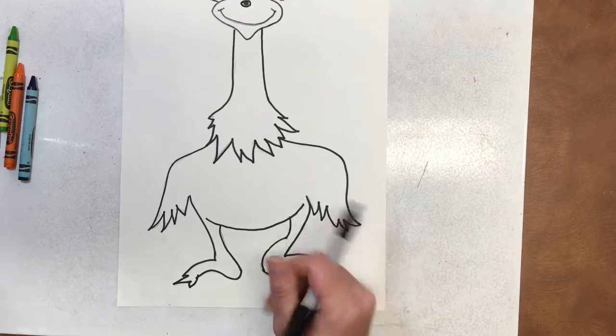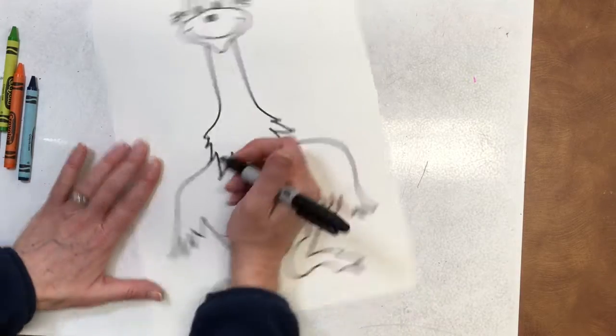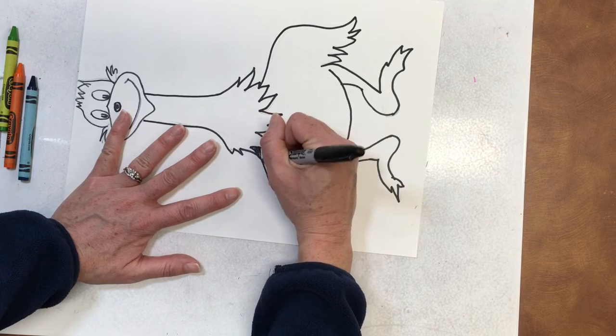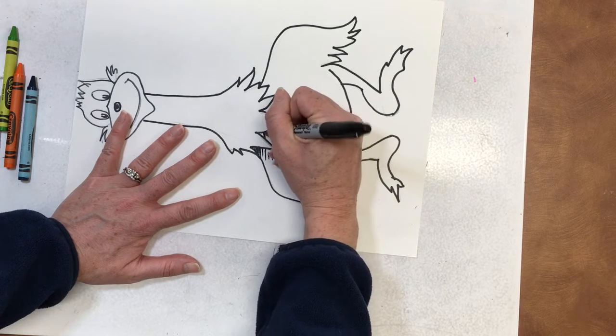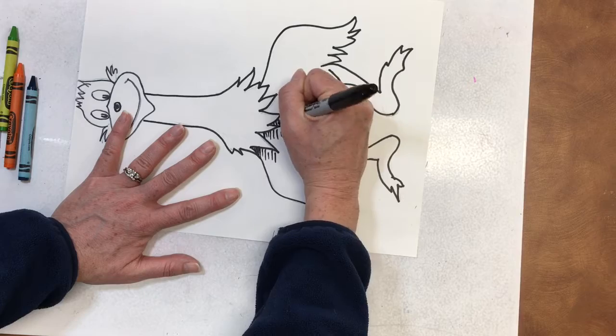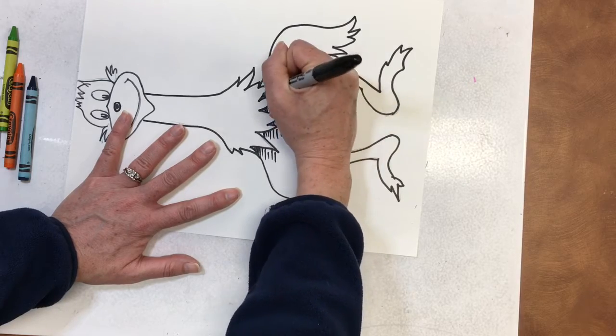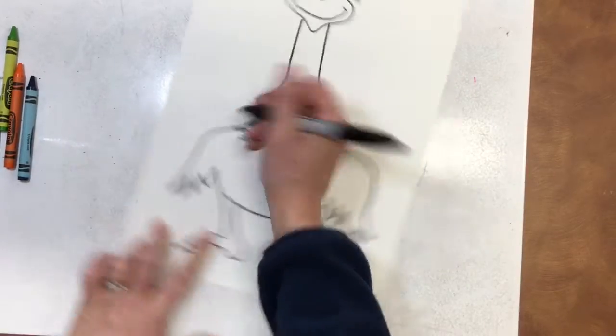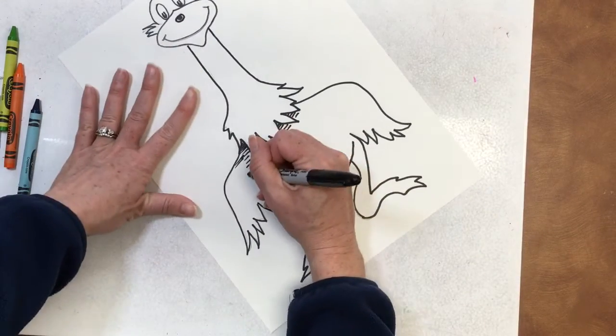So I'm just gonna use my Sharpie to find some areas where I would have shadows, like maybe on the left side, and make some lines. Maybe make some lines over here, maybe make some lines underneath the wing.